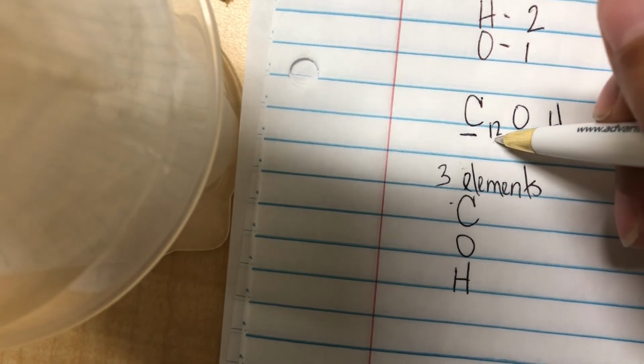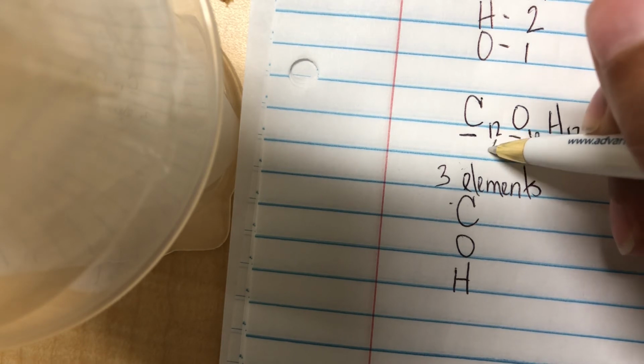Okay, now you gotta look at the numbers. So the numbers tell you how many you have of the element before it. Okay, so you have 12 carbons, you have 6 oxygens, and you have 12 hydrogens. So you have 12 atoms of carbon, 6 atoms of oxygen, and 12 atoms of hydrogen. And then if you add them all together, that would be 30 atoms total.